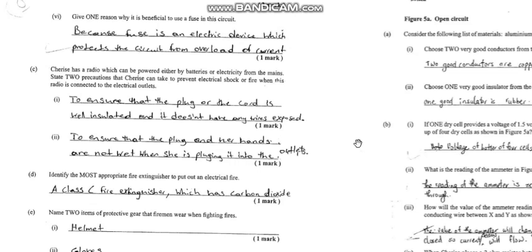D, identify the most appropriate fire extinguisher to put out an electrical fire. So we use a class C fire extinguisher, which has carbon dioxide, and the carbon dioxide will basically try to displace the oxygen in the fire to put it out.